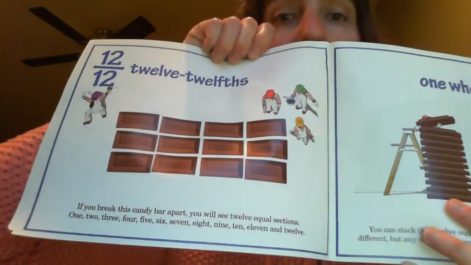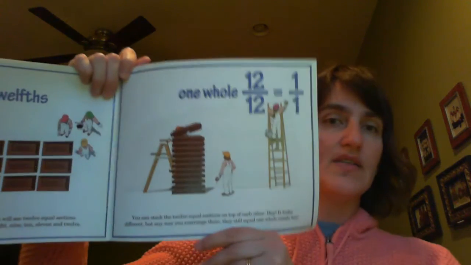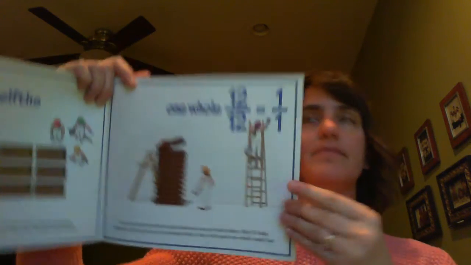Twelve twelfths. If you break this candy bar apart, you will see 12 equal sections. 1, 2, 3, 4, 5, 6, 7, 8, 9, 10, 11, 12. You can stack 12 equal sections on top of each other. Hey, it looks different, but any way we arrange them, it still equals one whole candy bar. 12/12 equals 1/1.